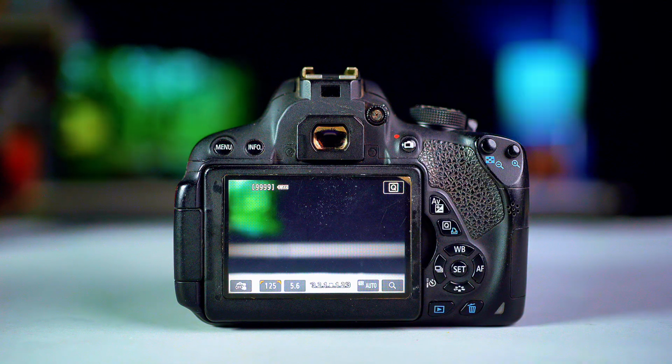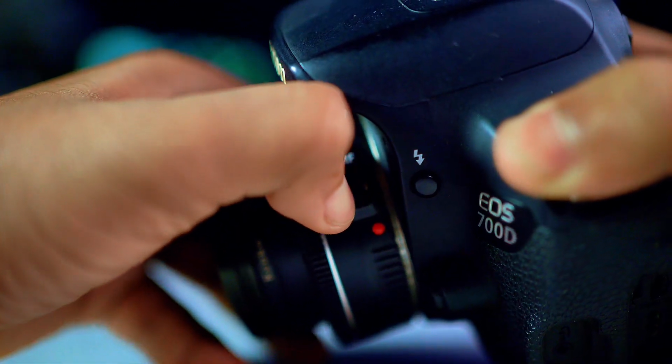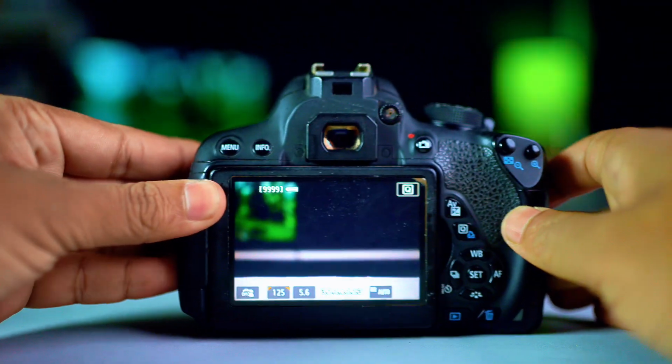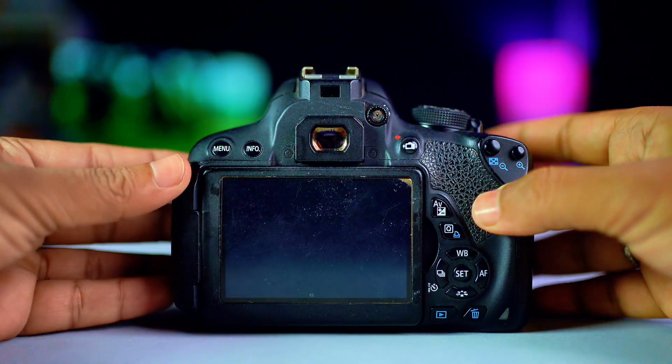Solution 1. Check lens AF/MF switch. Look at the side of your lens. There should be a switch labeled AF/MF. Make sure this is set to AF. If it's set to MF, the lens won't autofocus, and your photos may be blurry.